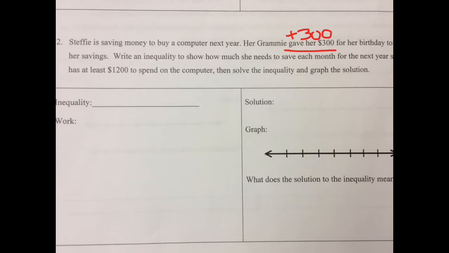So that means she's not going to need to save quite as much in order to get to her goal of $1,200 or more. So we need to figure out what the different amount is that she's going to need to save. We know it's less, but we have to figure out how much it is exactly. So write an inequality to show how much she needs to save each month. So again, that's our X. She's going to save for a year, so we know that's 12 months. And she's going to still want at least, so that's greater than or equal to $1,200.